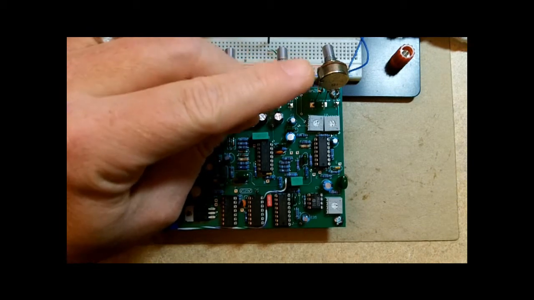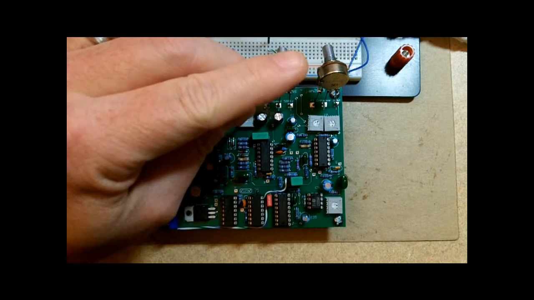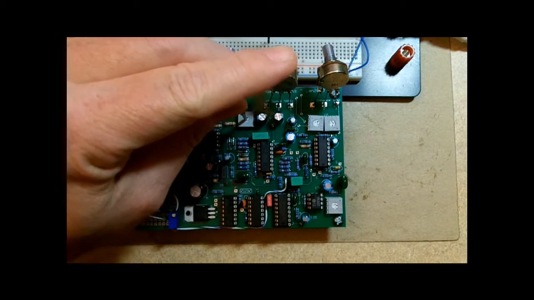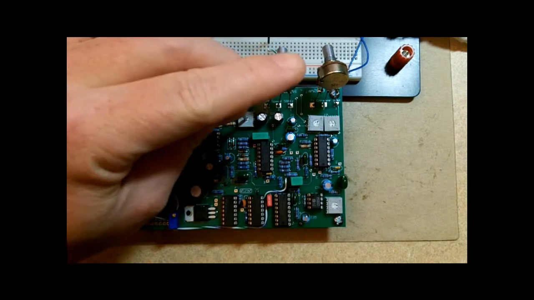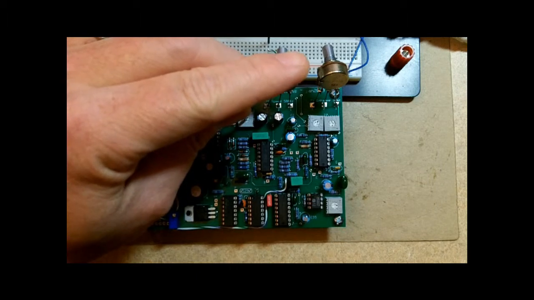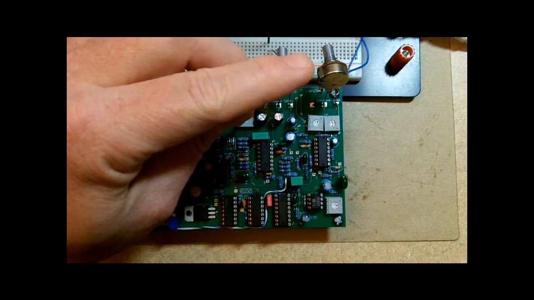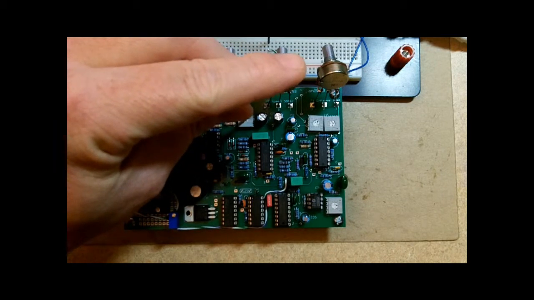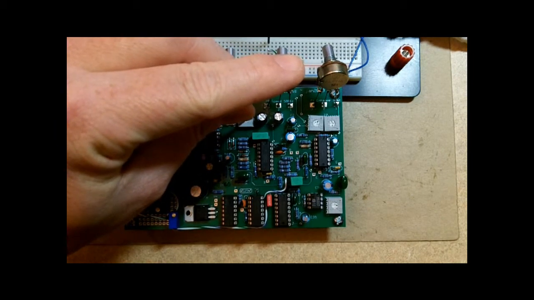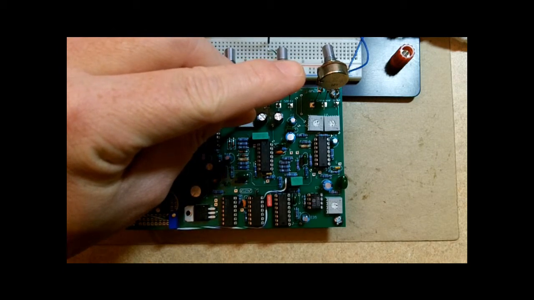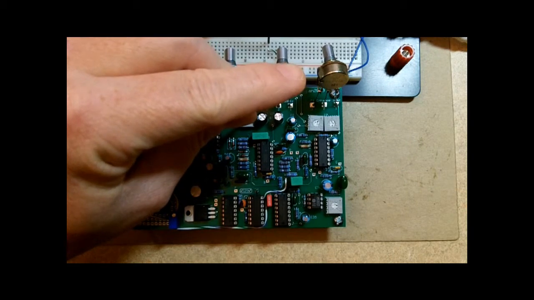Now maybe you can hear that it's spending a lot more time at the bottom of the sweep, not as much as the top. And the idea with this is to basically get a symmetrical sound so that it sounds like it's spending just as much time at the bottom of the sweep as it is at the top. So right about there sounds okay to me.